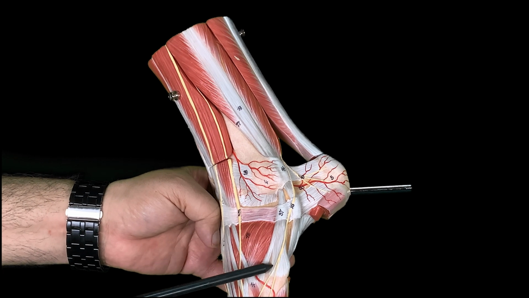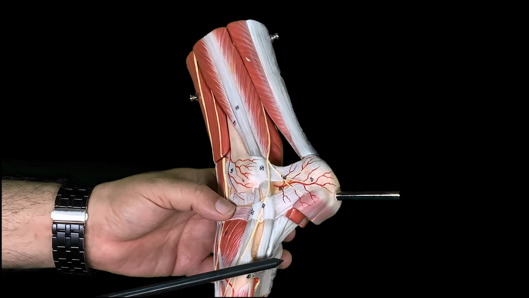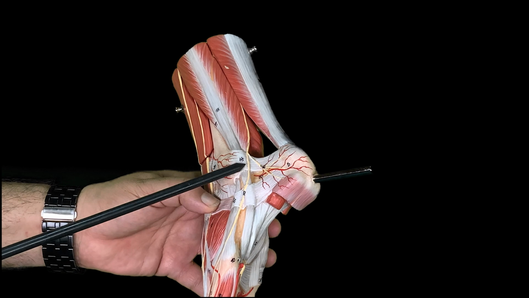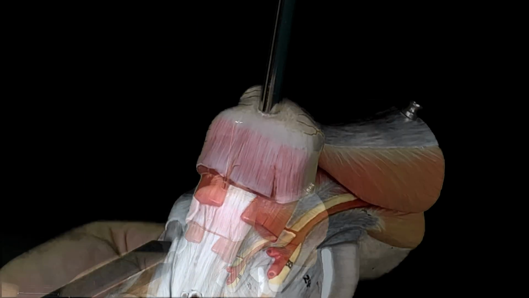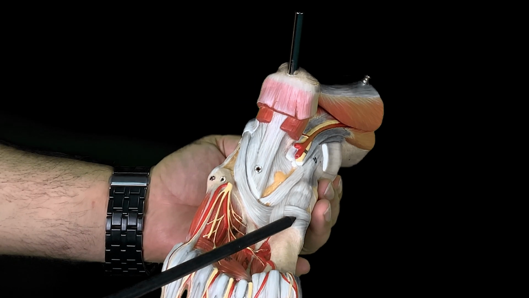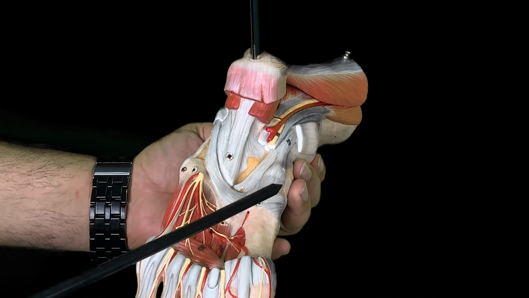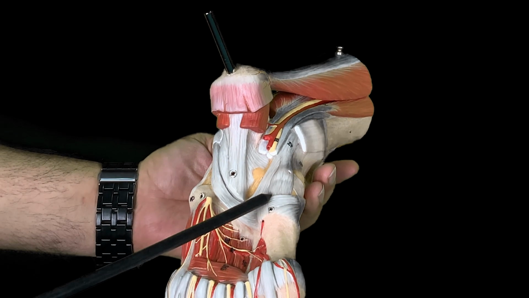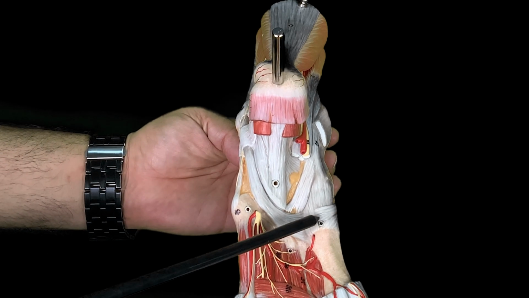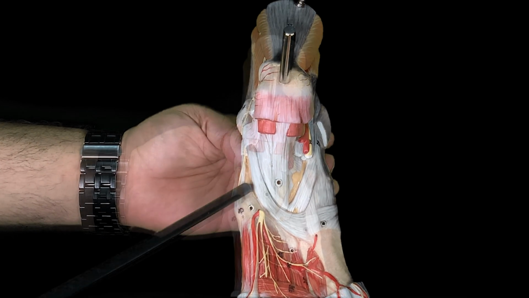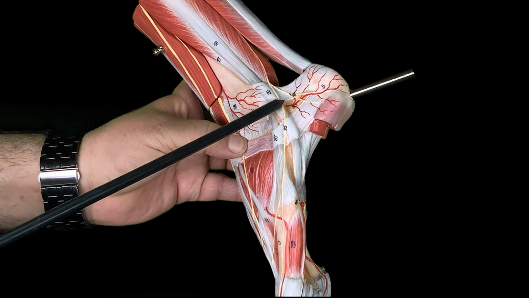Fibularis brevis is just attached at the base of my fifth digit, but if you look at this fibularis longus, you can see that it's going all the way in the sole of the foot, and look at its journey, it's going all the way towards my first digit, and it's attached just next to the attachment of my tibialis anterior muscle. So you can see that this muscle makes a sling underneath in the sole of my foot. So these are the two muscles which are responsible for eversion.